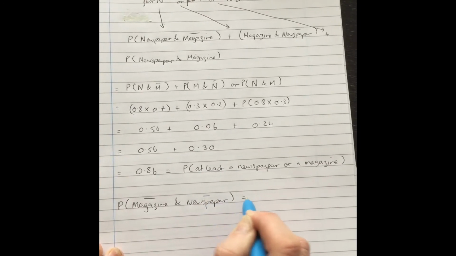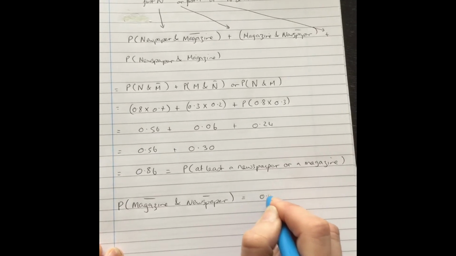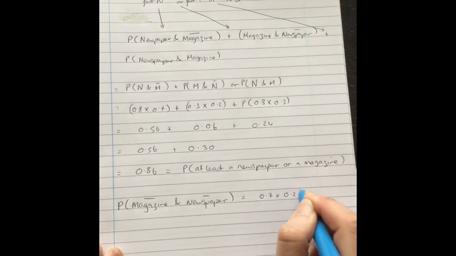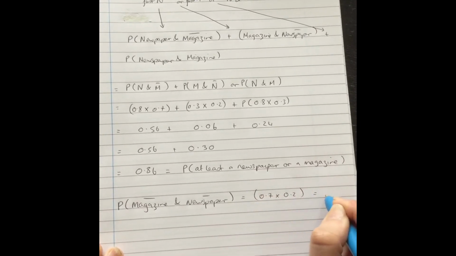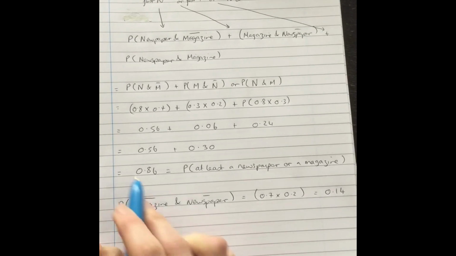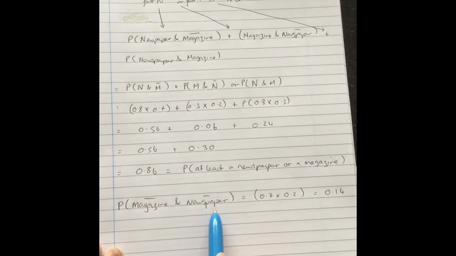If I multiply the probability of not buying a magazine, which is 0.7, and not buying a newspaper, which is 0.2, the probability of not buying either comes out as 0.14. All the other possibilities were considered, and all of the other possibilities, plus that one possibility, should add up to 1.